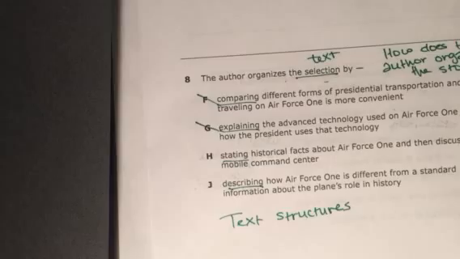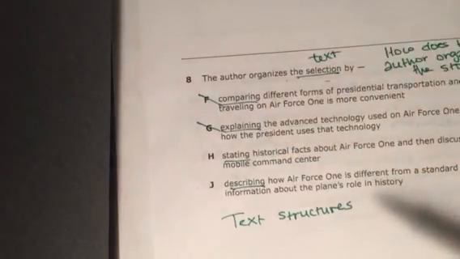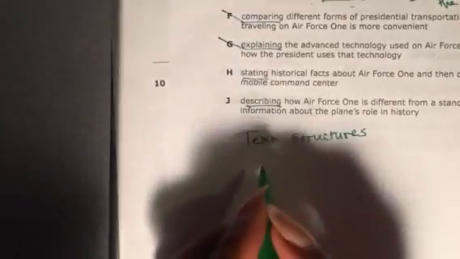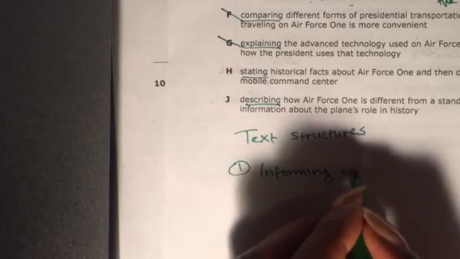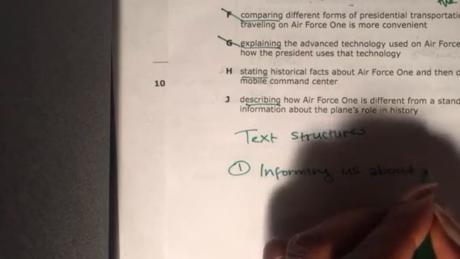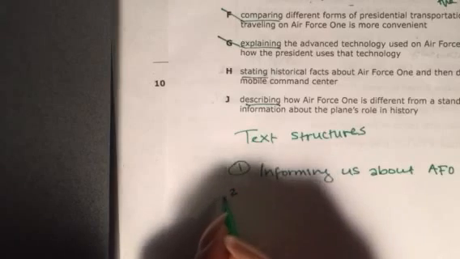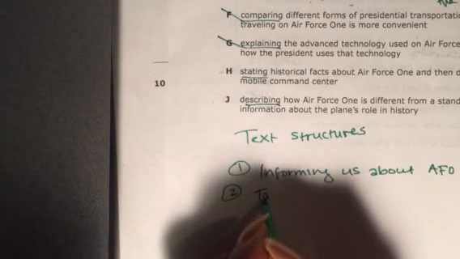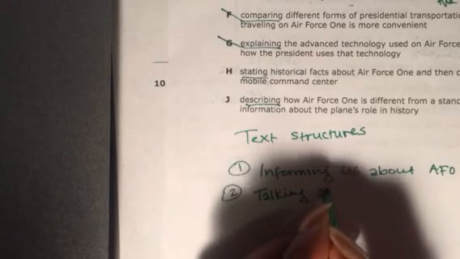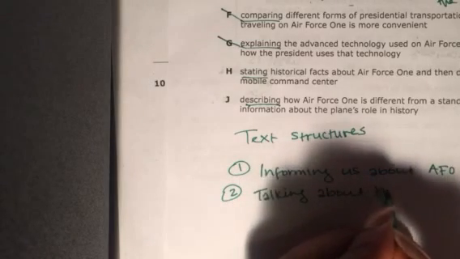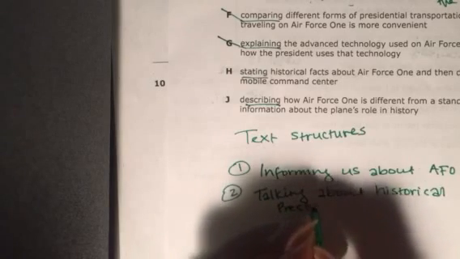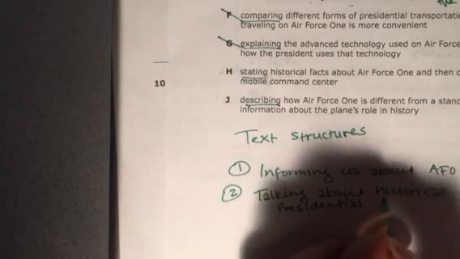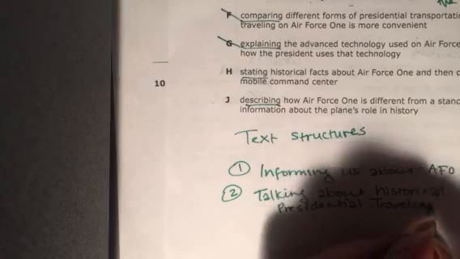Now, this could be a good answer, but the author organizes it by first informing us, like step 1, informing us about AFO. Then 2, talking about historical presidential traveling.